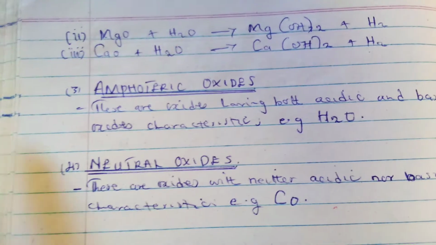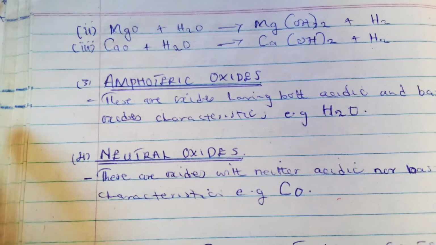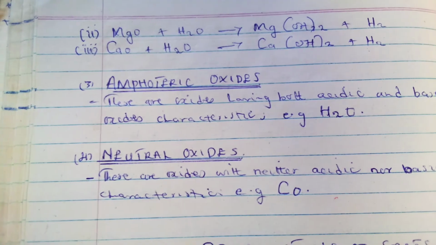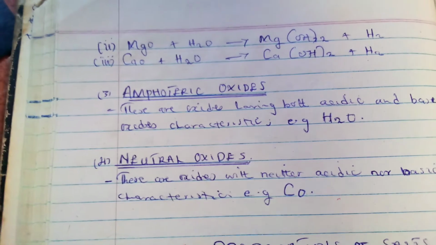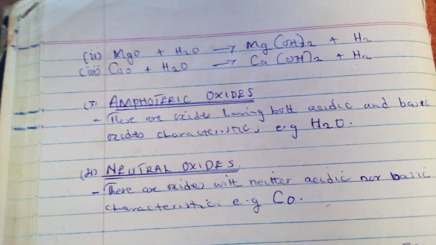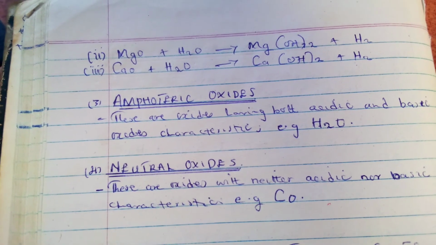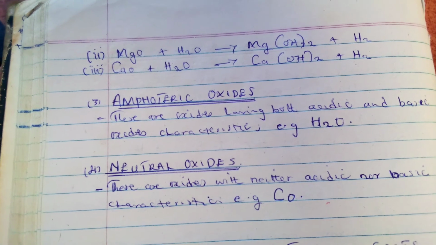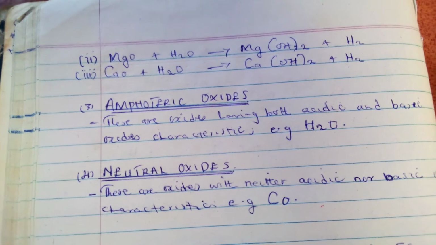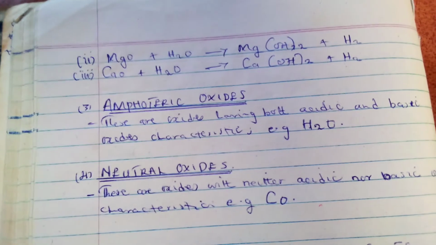Then the other one is called amphoteric oxide. Now, by amphoteric oxide, we mean oxides that have the characteristics of both acidic and basic oxides. So when we combine the characteristics of a basic one and an acidic one, we form an amphoteric oxide.